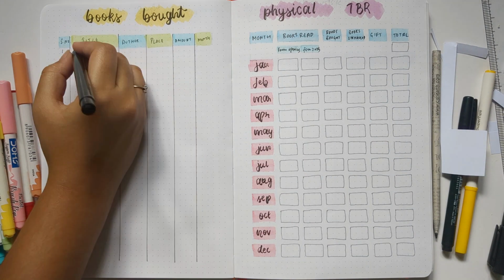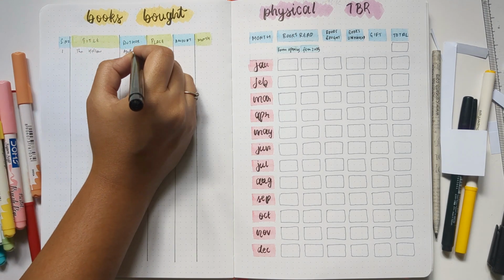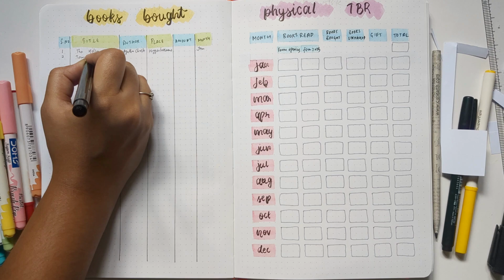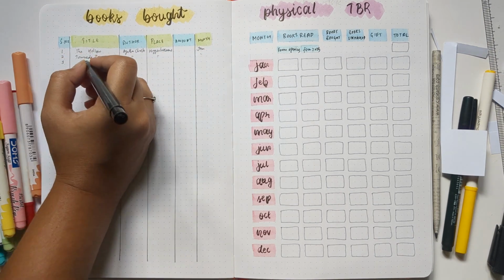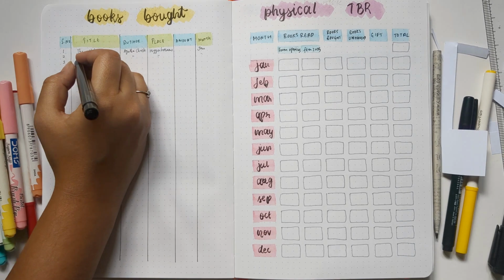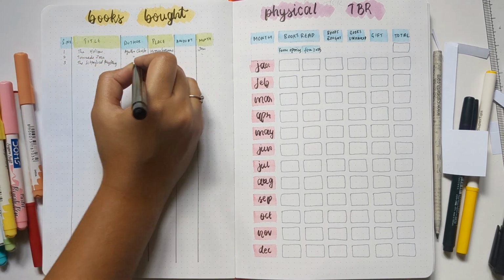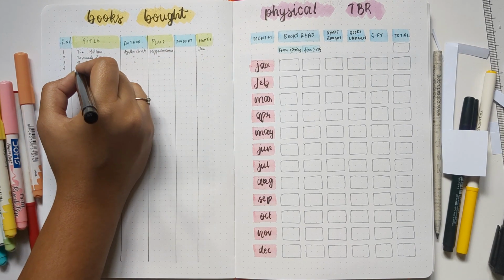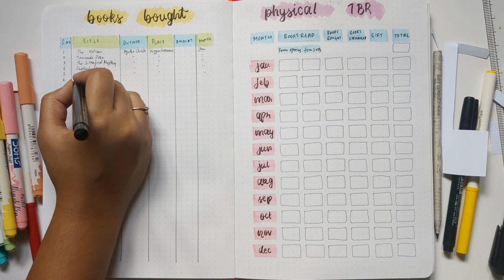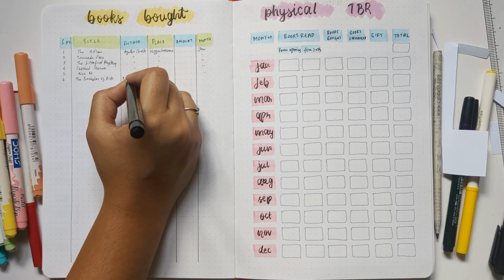And next spread is the books bought page. So basically I list down all the books that I bought this year. So in January I bought six books. Out of these, 5 are for the Read Christie challenge. So all the Read Christie challenge books I wanted to read in physical copy. So I already had 7 books, so I had to buy 5 more. I bought that in the beginning of the year itself. I just splurged on it.